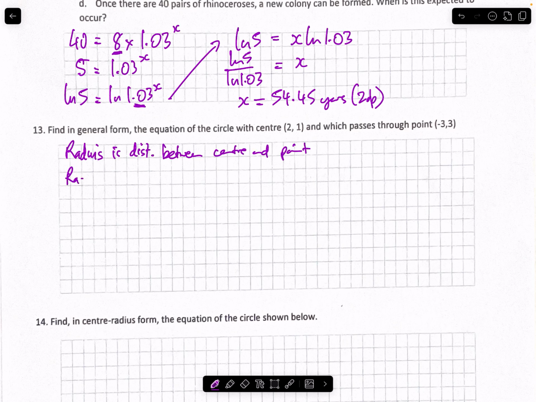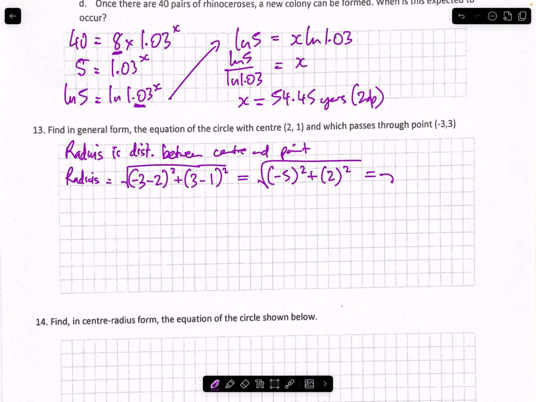So the radius is the square root of (-3 take 2) squared plus (3 take 1) squared, we're doing Pythagoras here. That is the square root of (-5) squared plus 2 squared, equal to root 25 plus 4, equal to root 29.